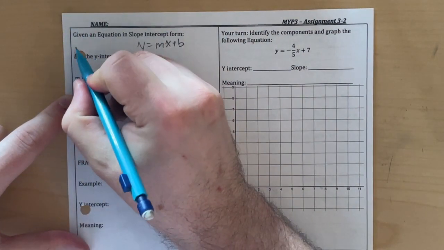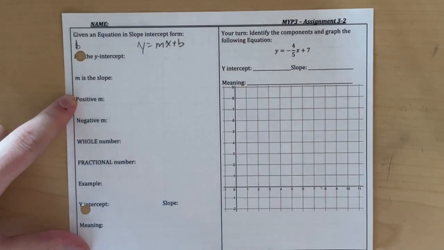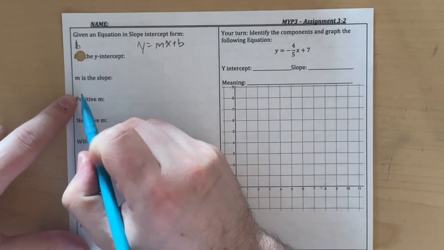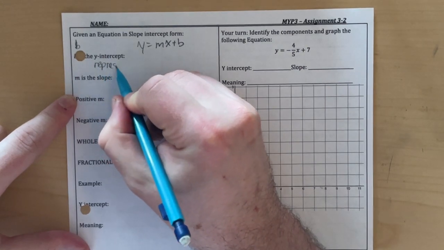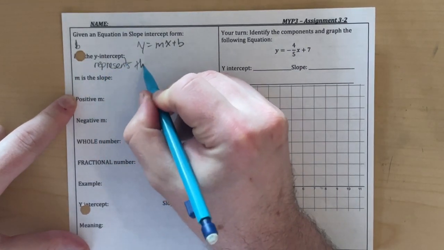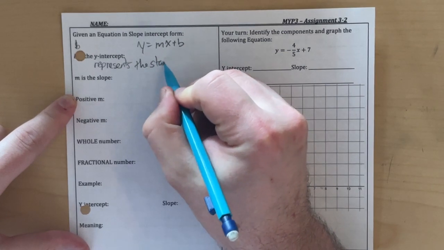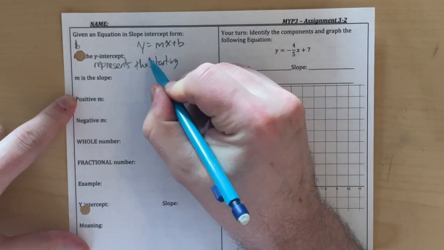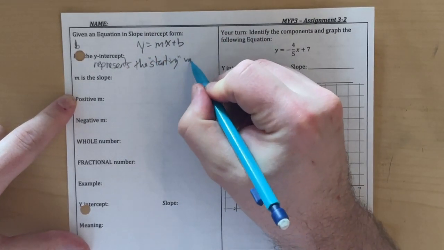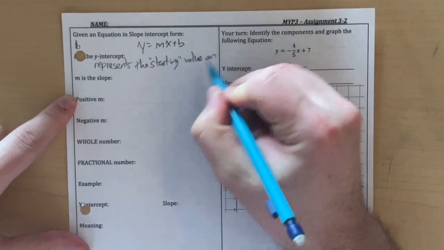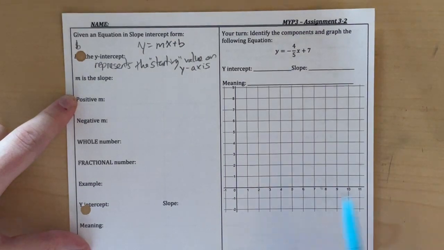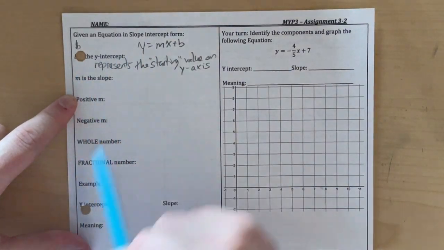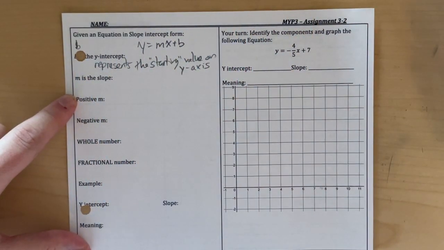So we're going to say that letter b, or our variable b, is going to be the y-intercept. And so that represents the starting value. We'll say that's the starting value on the y-axis. So again, that's where your graphical line hits the y-axis.